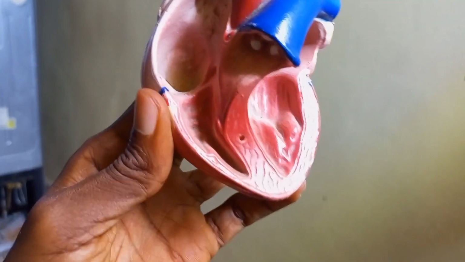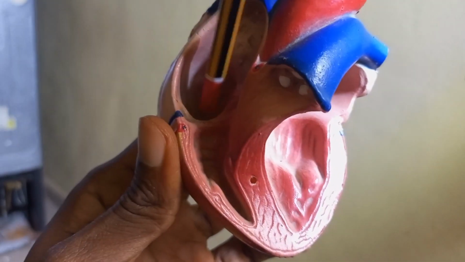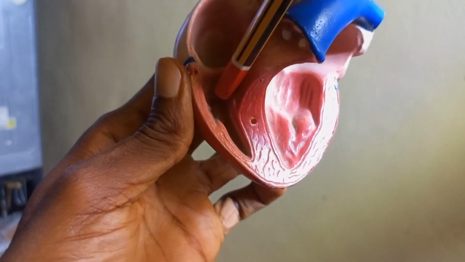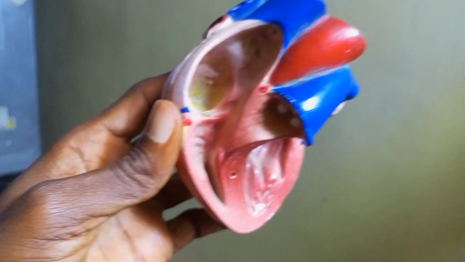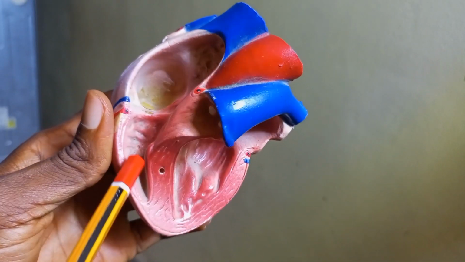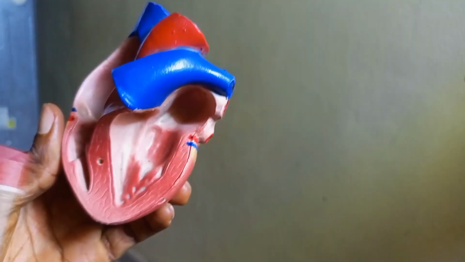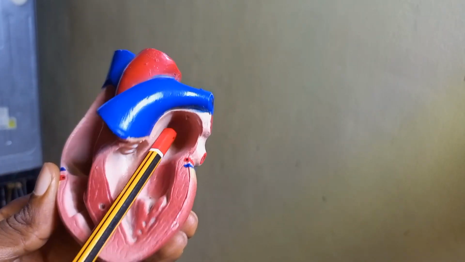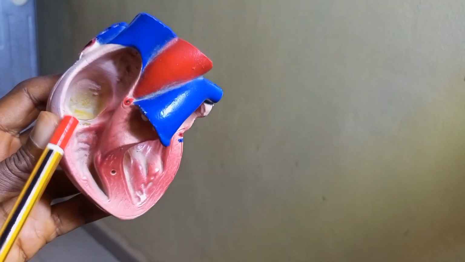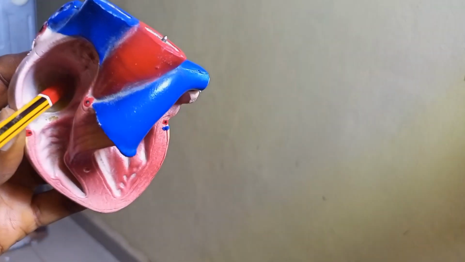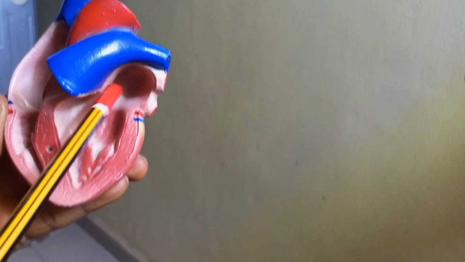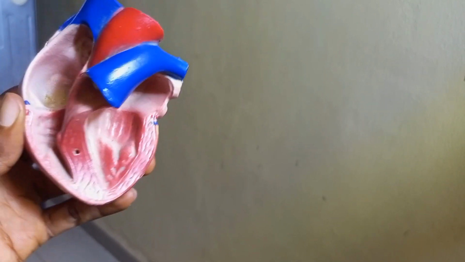So there are four chambers within the heart. You have the right atrium right here, and below the right atrium, you have the right ventricle. So this is the right atrium, and this is the right ventricle. At the left side, you have the left atrium, and below the left atrium, you have the left ventricle. So once again, you have the right atrium here, the right ventricle, the left atrium, and then this is the left ventricle.